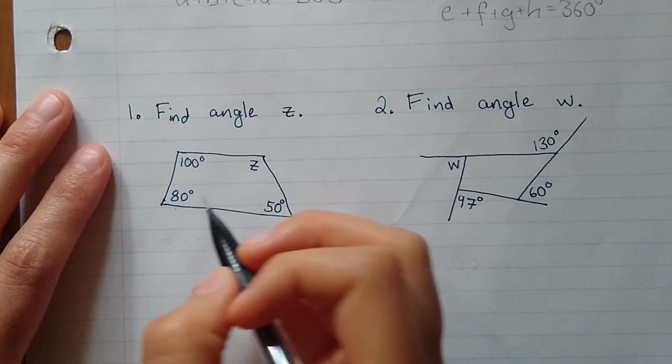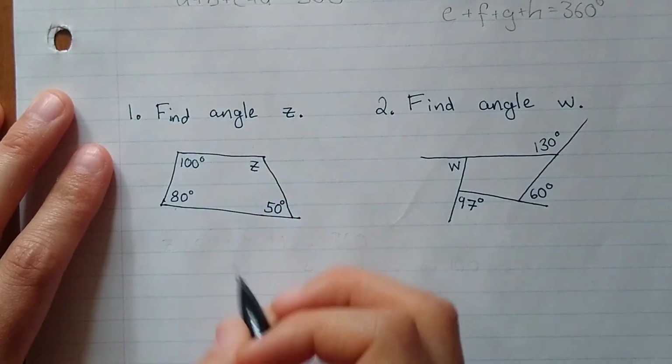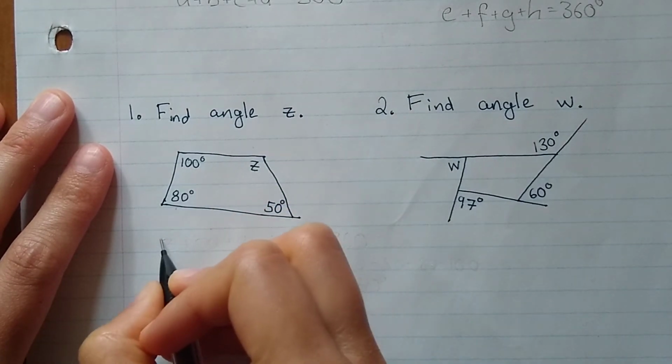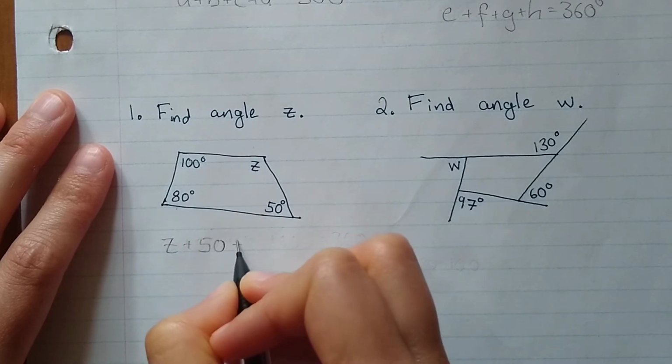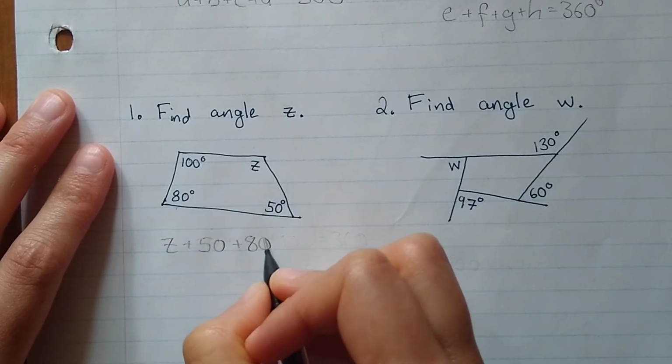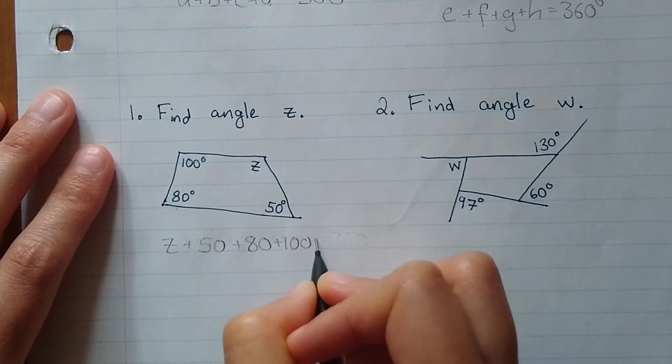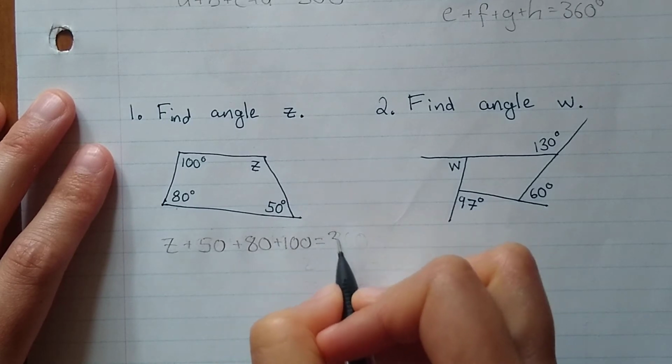So find angle Z. Because this has four sides, these interior angles, Z, 50, 80, and 100, all have to add up to 360.